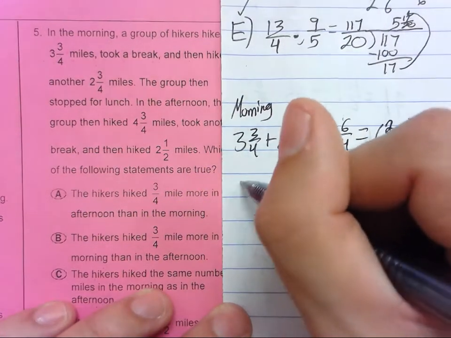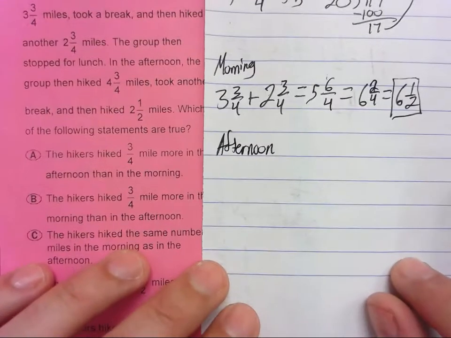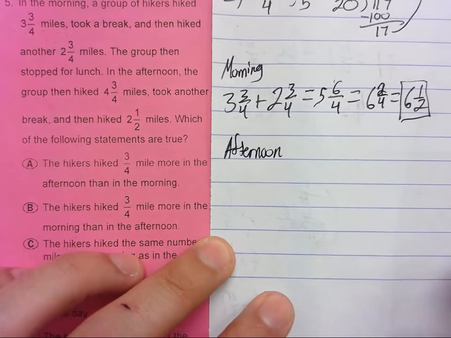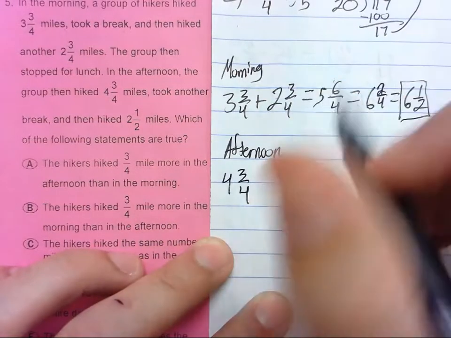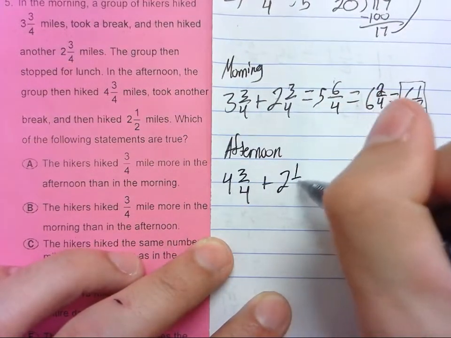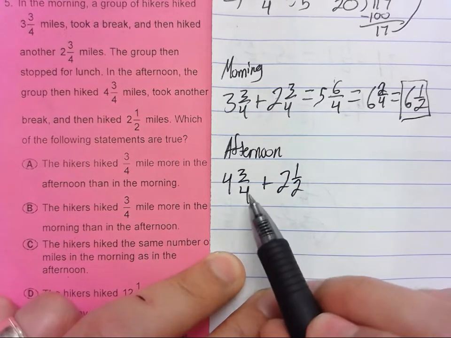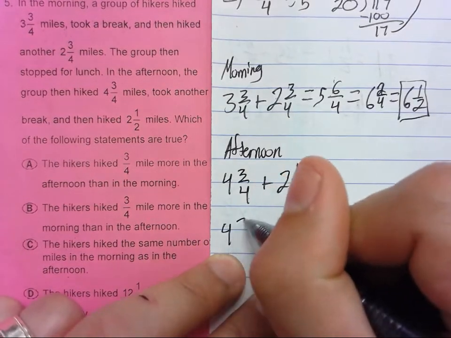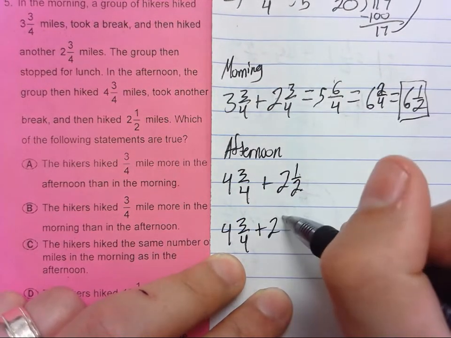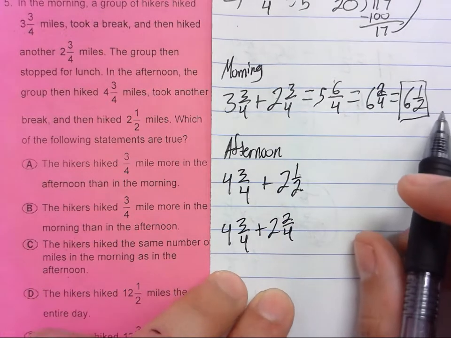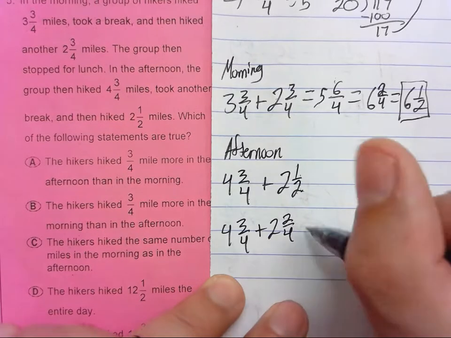Now let's go to the afternoon. In the afternoon, the group hiked 4 3/4 miles and then hiked 2 1/2. So the first thing we need to do here is get a common denominator, and that denominator is 4. So 4 3/4 plus, multiply both of these by 2, 2 2/4.